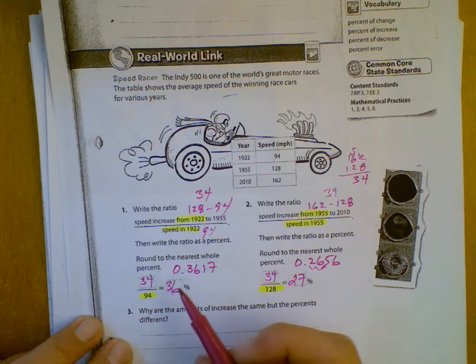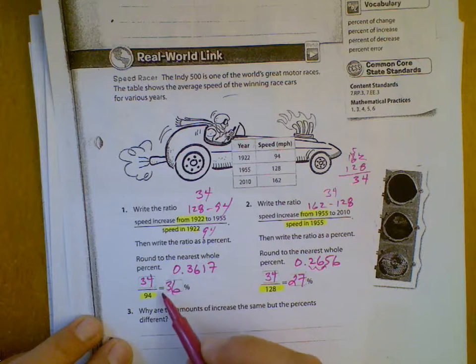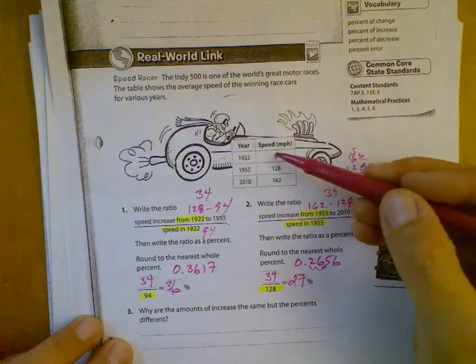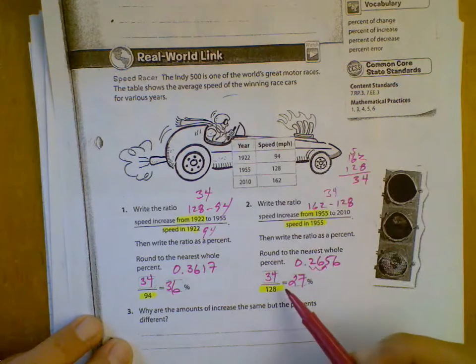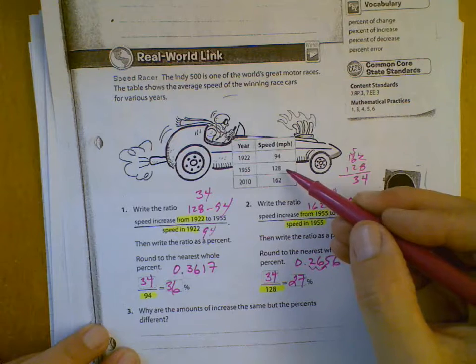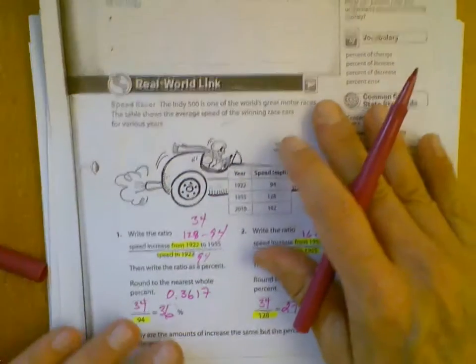So the percent change described how much the average speed changed compared to the starting year, in this case 1922. Here, the percent change, 27%, gives you an idea of how much the average speed increased compared to the 1955 average speed.